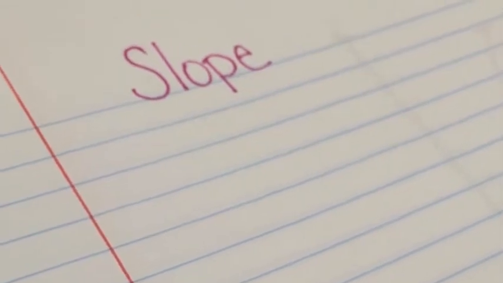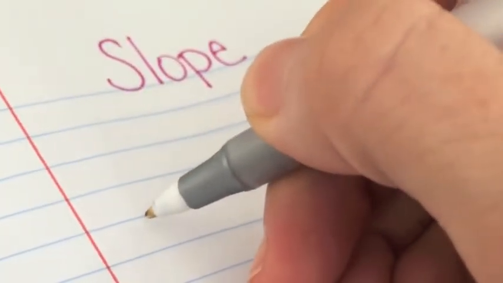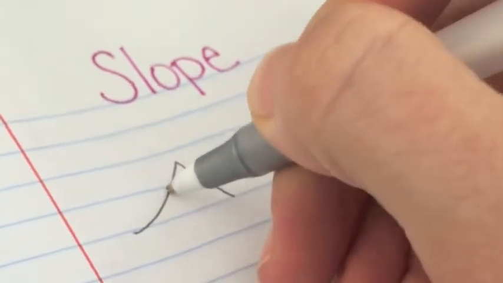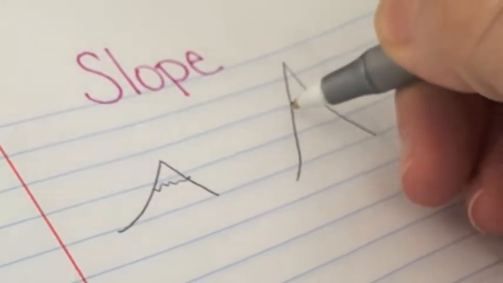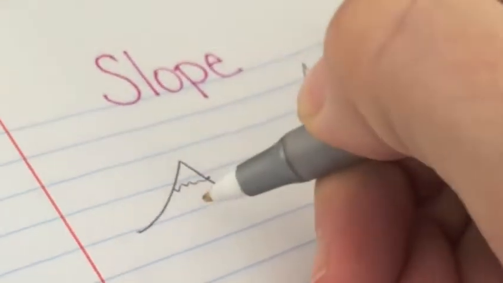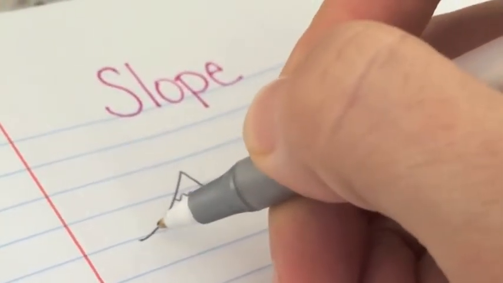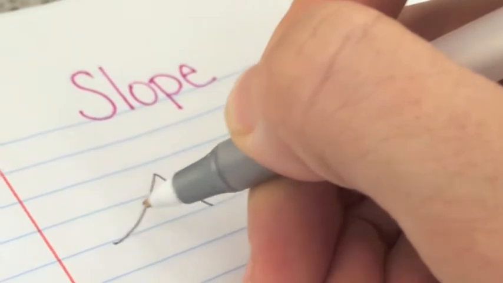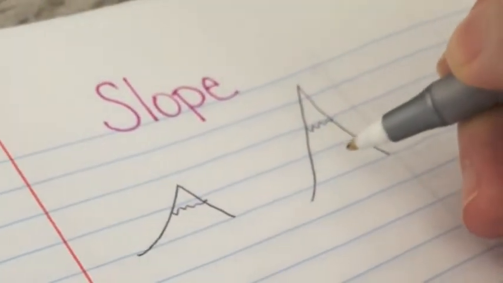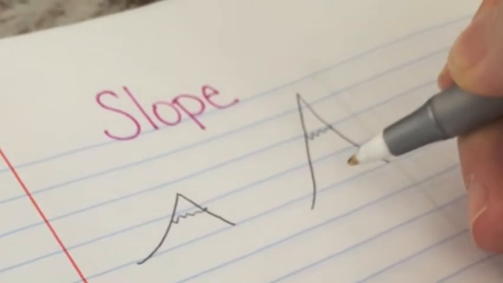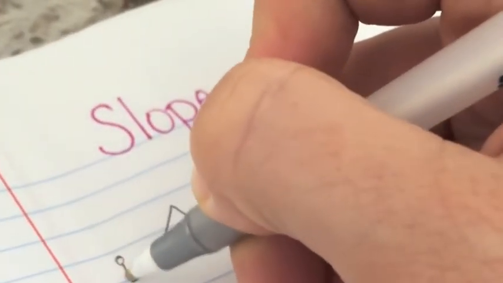Slope. We've heard slope before. Sometimes when we think of slope, we think of mountains. There's little mountains and there's really big mountains. When I look at the first mountain, I think, okay, well, it's not very steep. Maybe I could even walk up this mountain. But the second mountain, I see, wow, that is really steep, and I would not want to walk up.